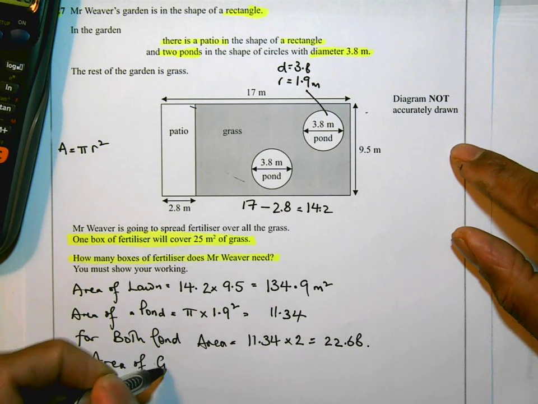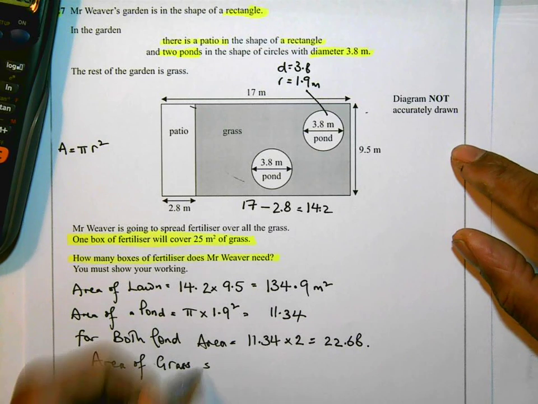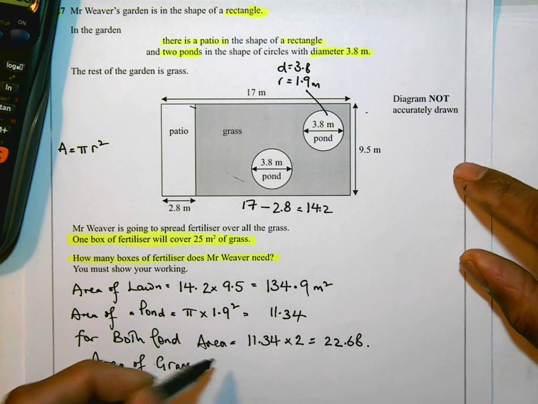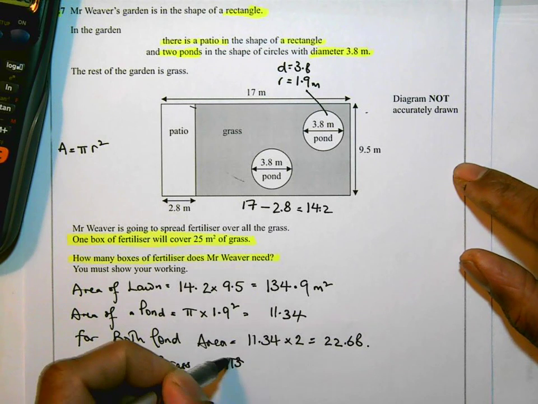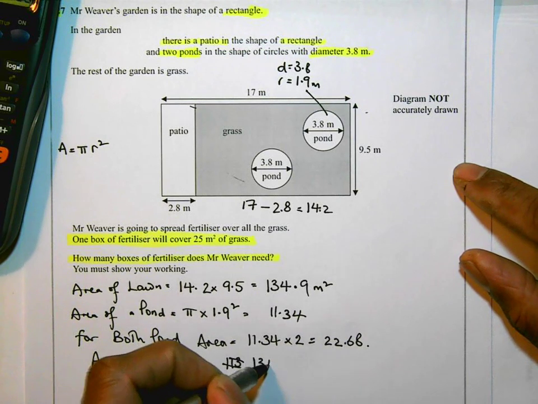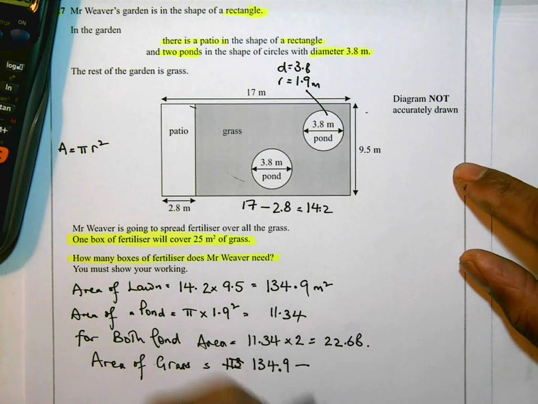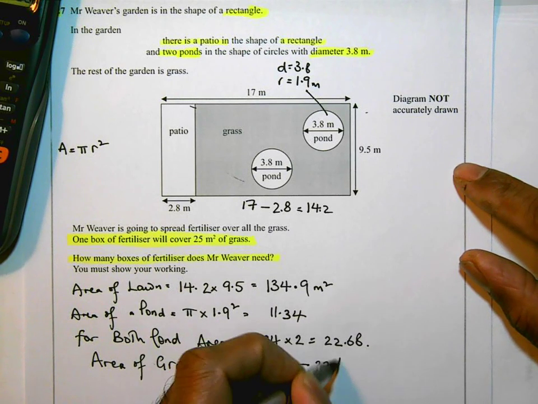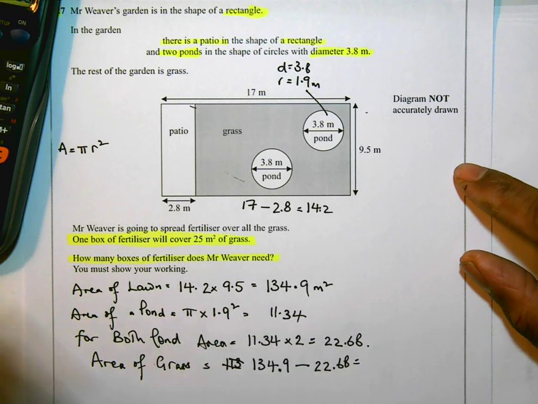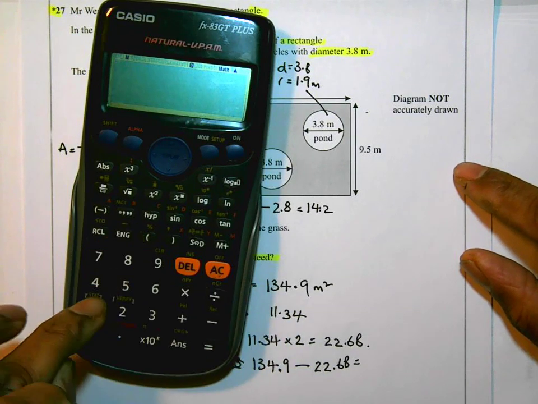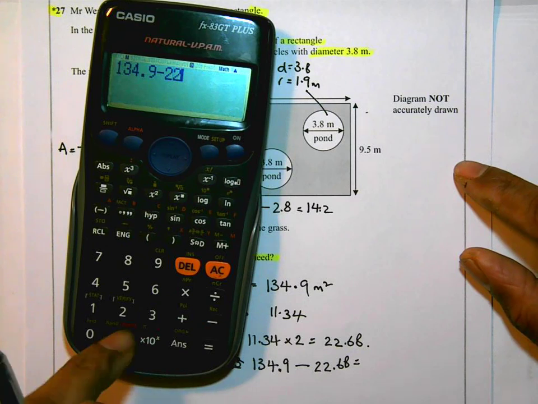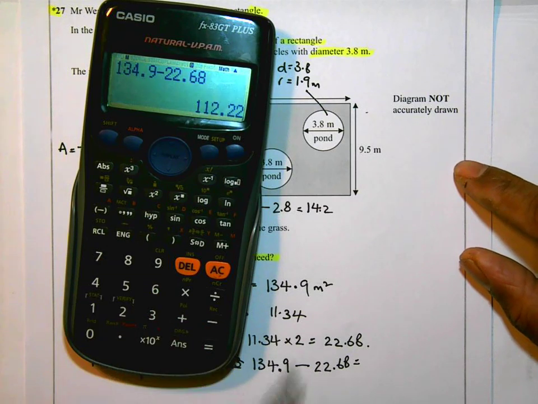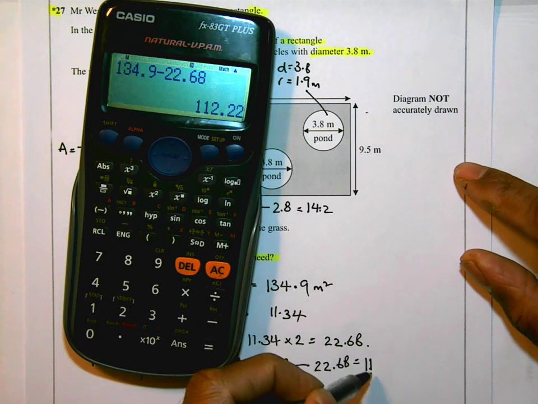The area of grass is going to be 134.9 take away 22.68, which equals 112.22 meters squared.